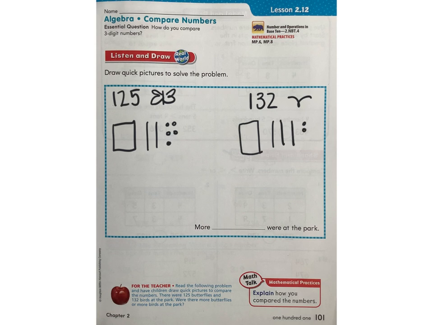And notice how I made sure that my pictures weren't smushed together, that I could tell that they are two separate numbers. Okay, so now we can see that there's 100 for both. And on this side, there's 2 tens. On this side, there's 3 tens. Oop, we stop right there.